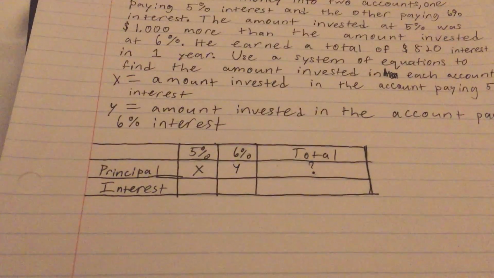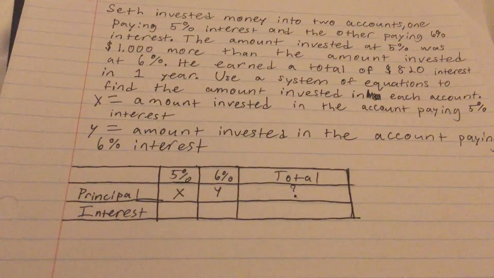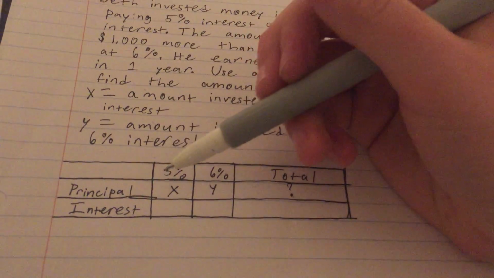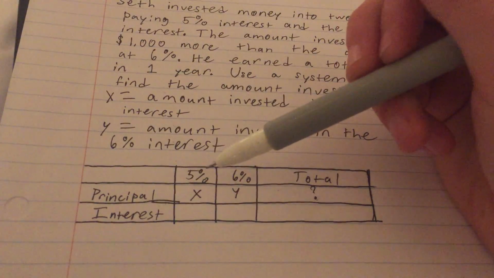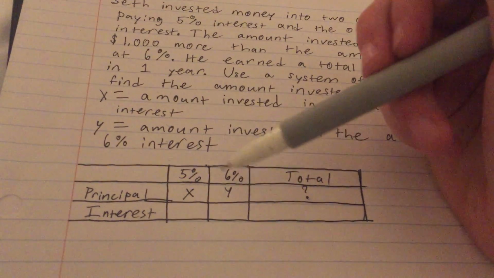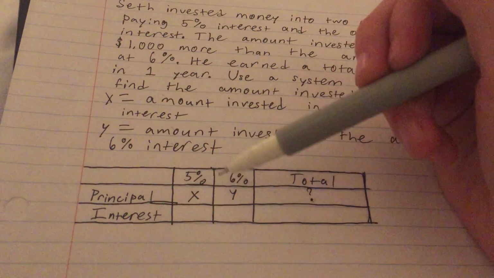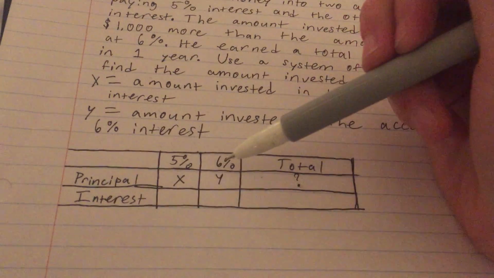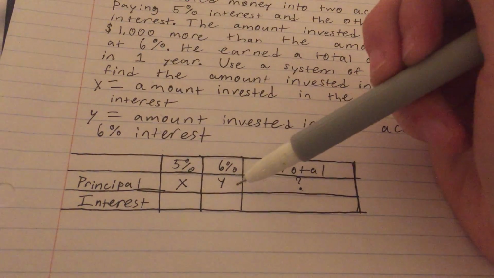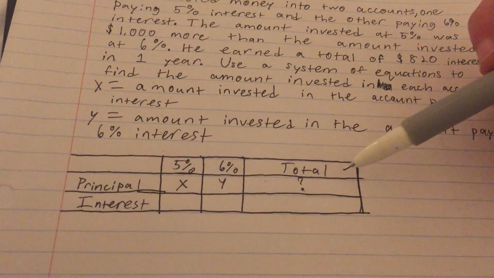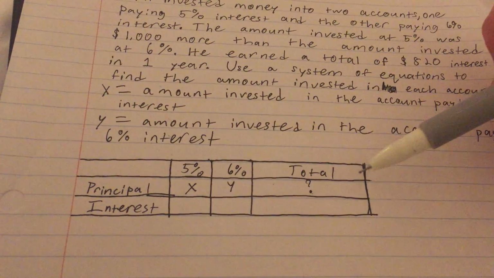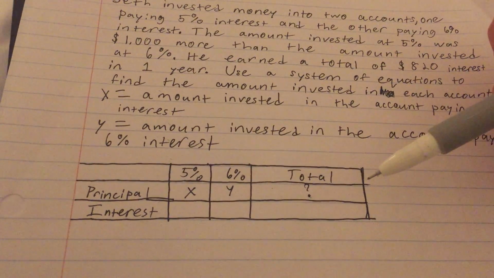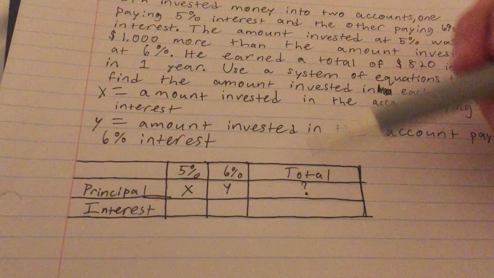So here's our table, and in our first column we have the amount of principal invested at 5% and 6%. At 5% the amount is x, at 6% the amount is y, and our total is just supposed to be the total principal amount invested, which we don't know.